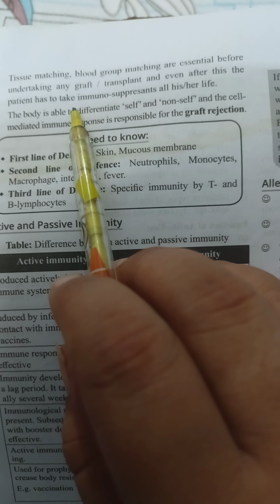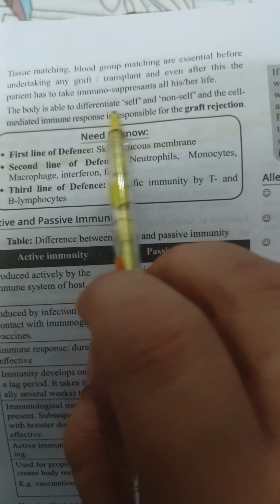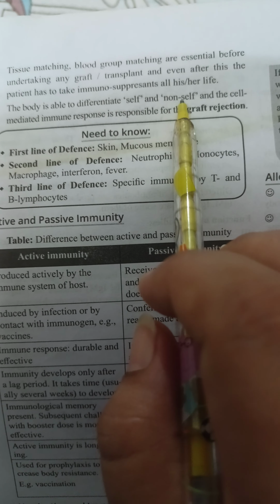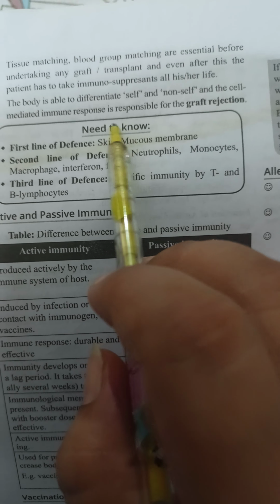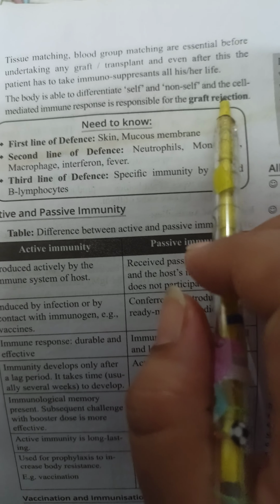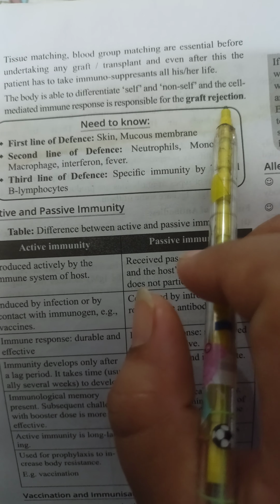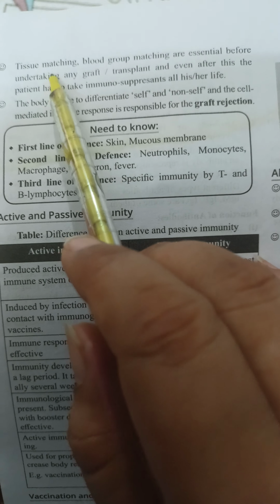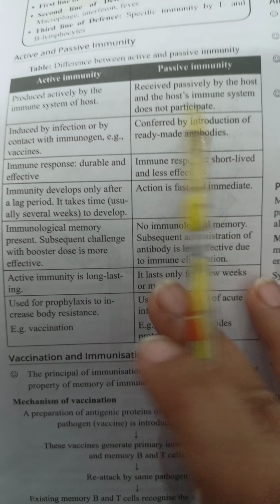Otherwise it will be rejected by the body, because the body has the ability to recognize self and non-self, right? This is the natural ability of the body, so graft rejection can be there. To avoid graft rejection, we should take care of these two things: tissue matching and blood group.